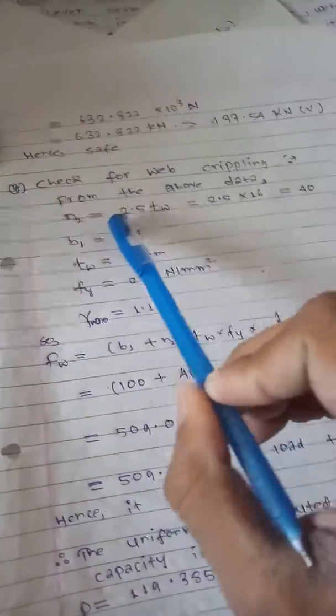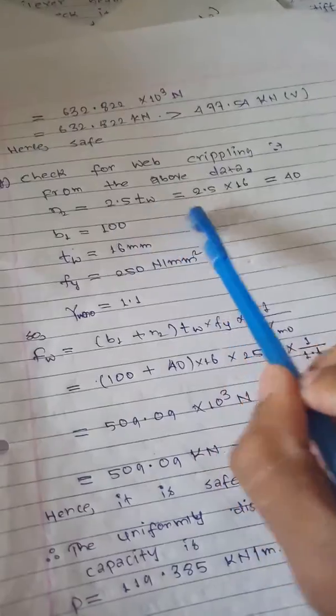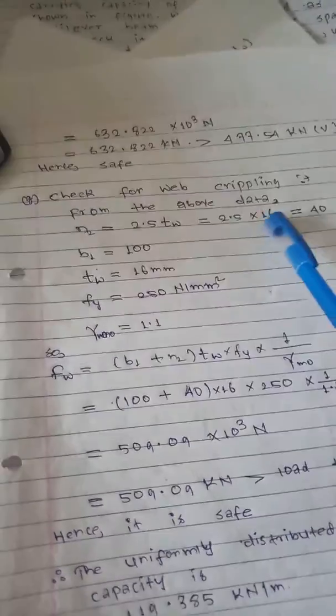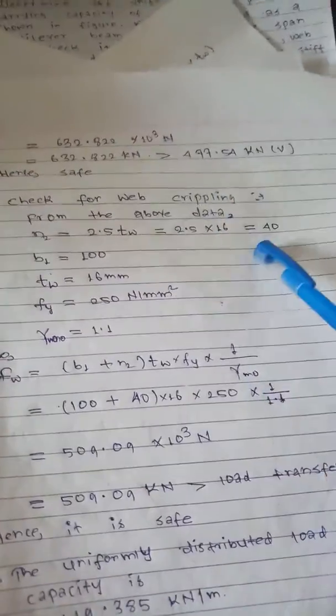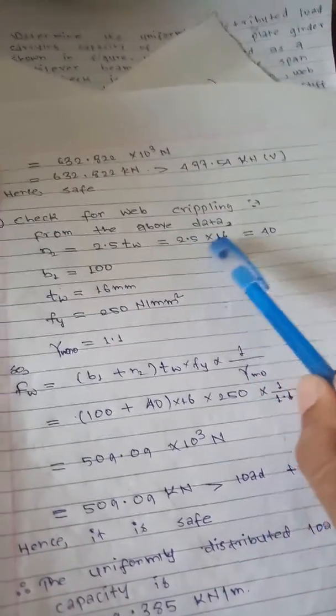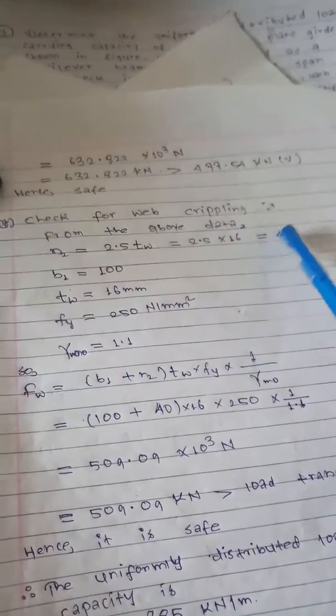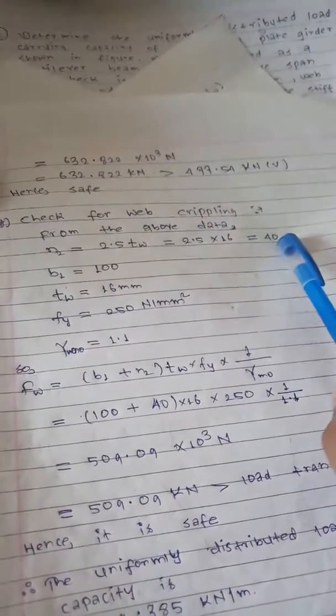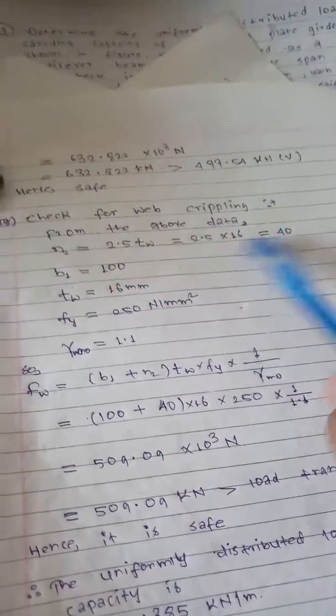Here n2 is equal to 2.5 into t suffix w, where t suffix w is 16. So 2.5 into 16 is 40. You can calculate it in the calculator.